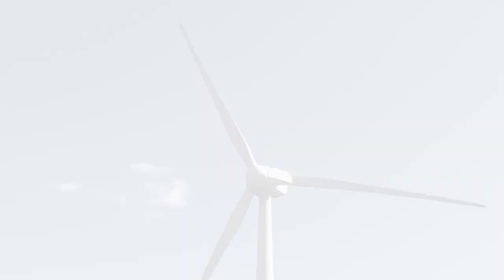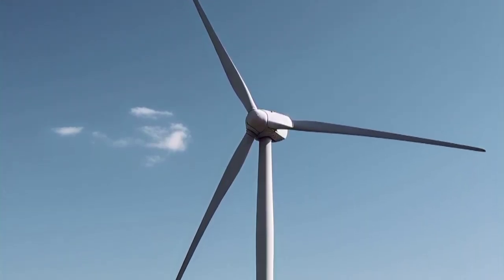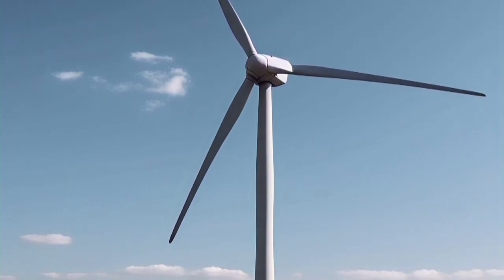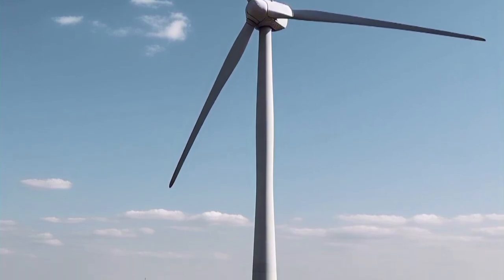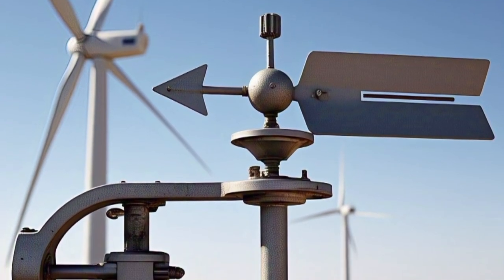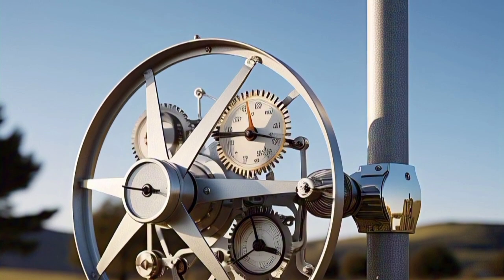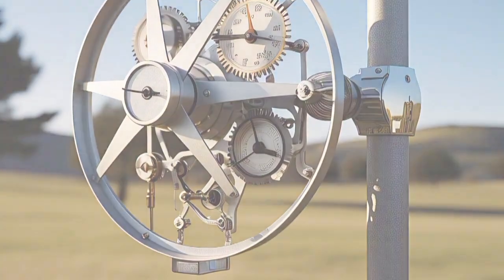Wind direction determines the design of the turbine. Upwind turbines like the one shown here face into the wind, while downwind turbines face away. Most utility-scale land-based wind turbines are upwind turbines. Wind vane. The wind vane measures wind direction and communicates with the yaw drive to orient the turbine properly with respect to the wind. Anemometer. The anemometer measures wind speed and transmits wind speed data to the controller.